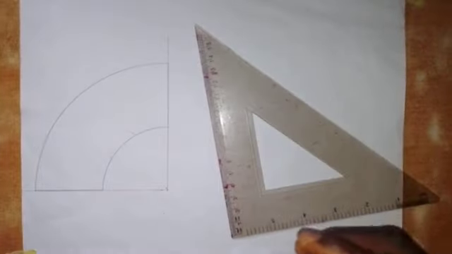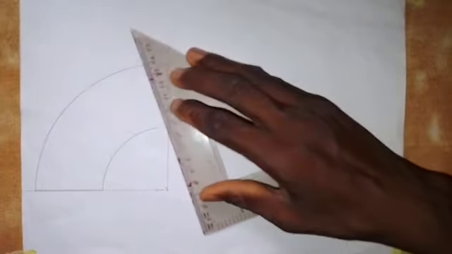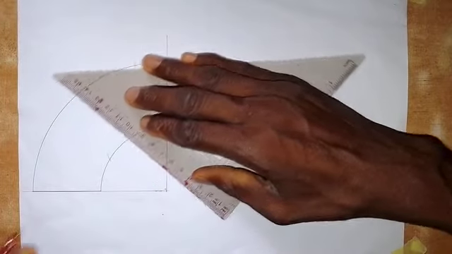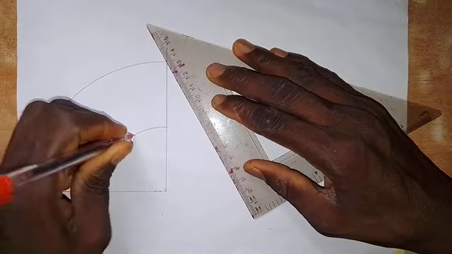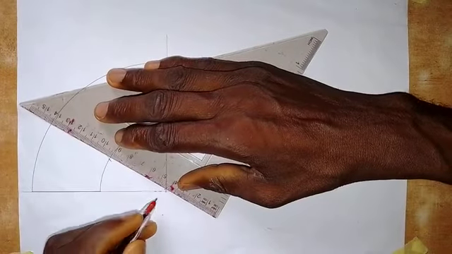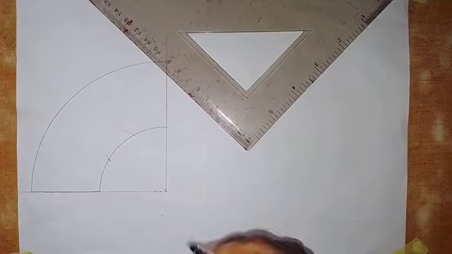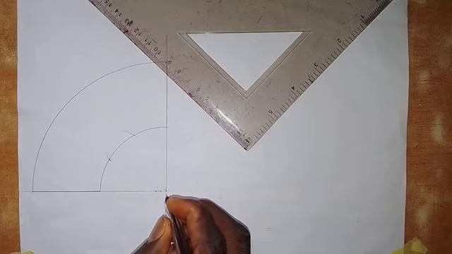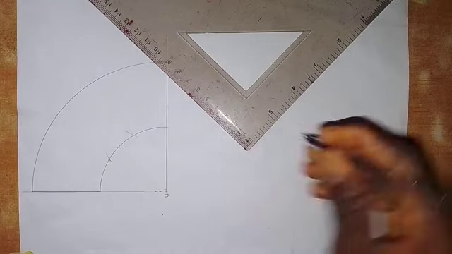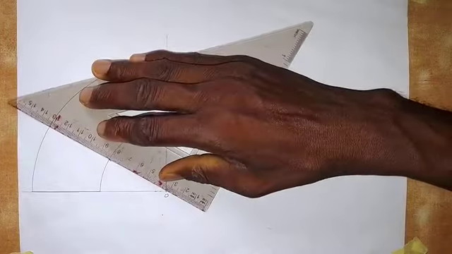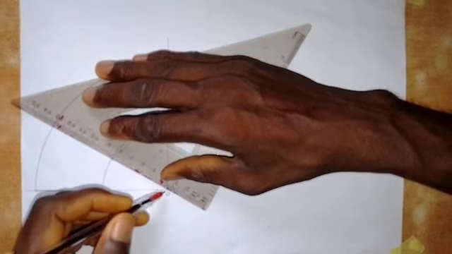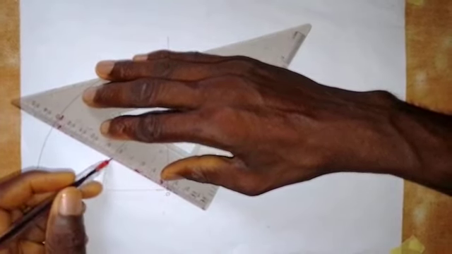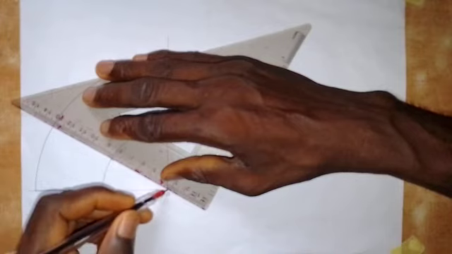Then to bring out parts A, B, and C, we are making use of this point here. Let me call this point O. From point O, I'm going to draw a line through this point that we have on this small arc, so it goes like this.